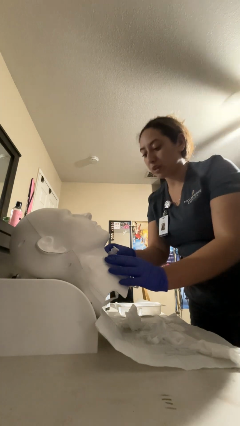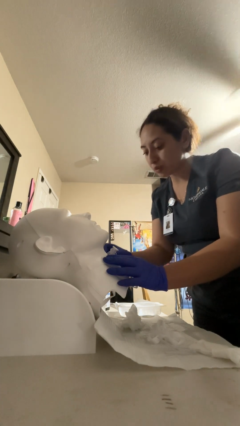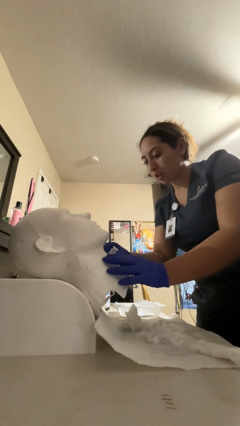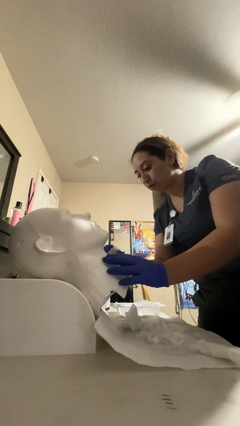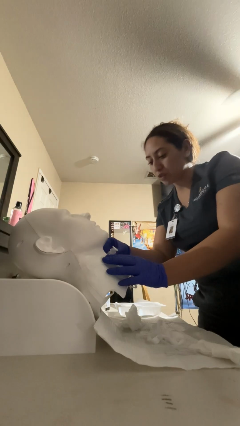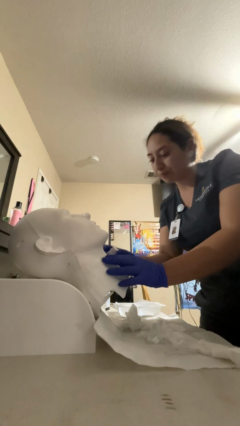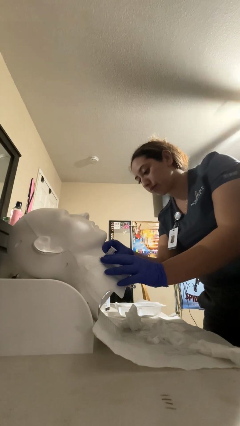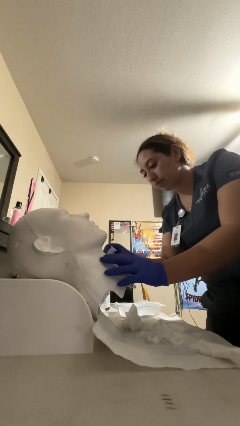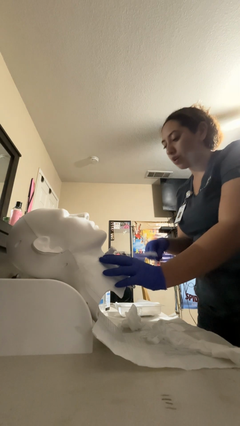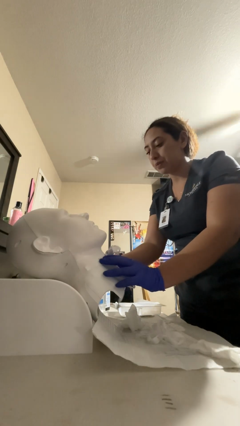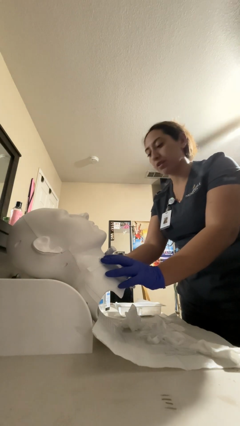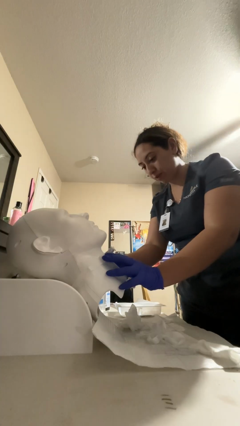Okay, so at this time, I am going to lightly remove his trach ties by untying it. Okay. For this part, I will ask my patient if it's okay if he can lift his head for me.